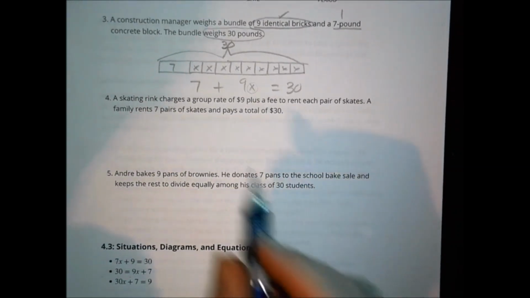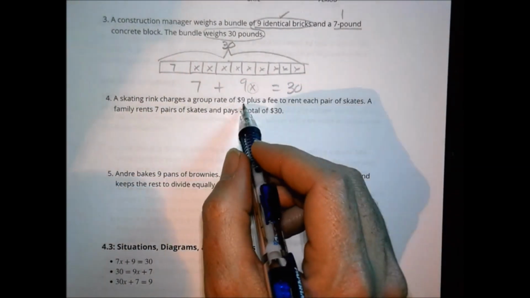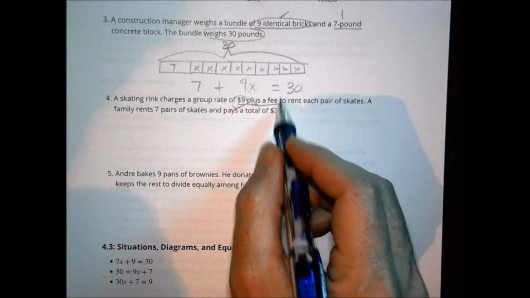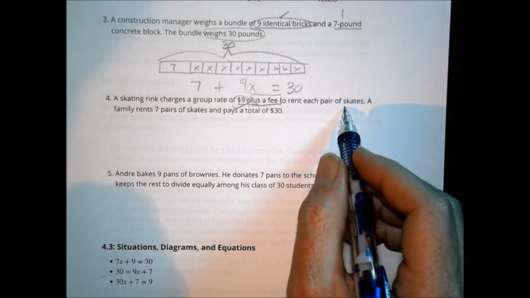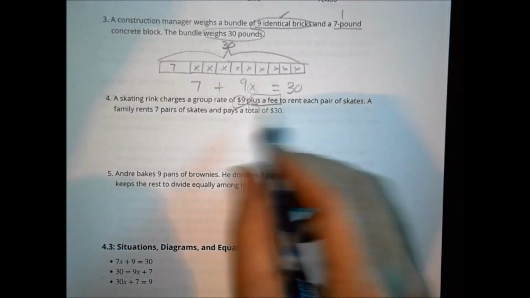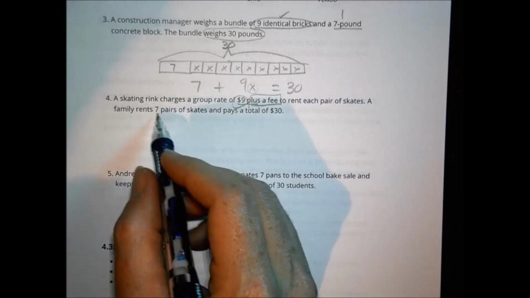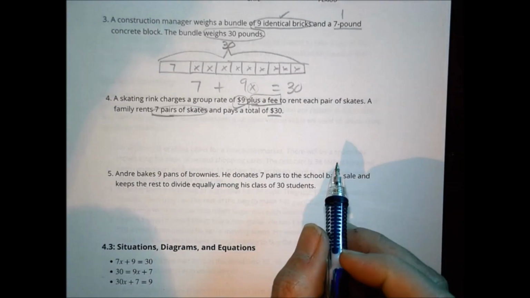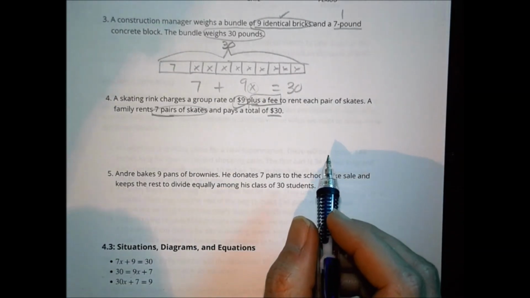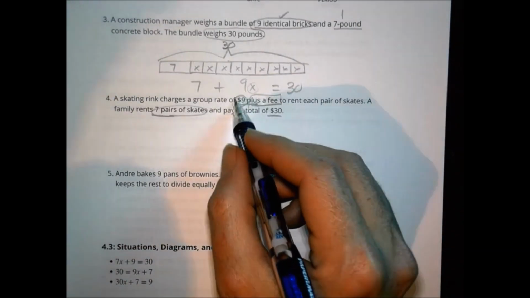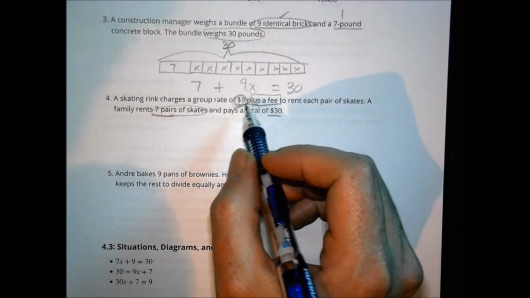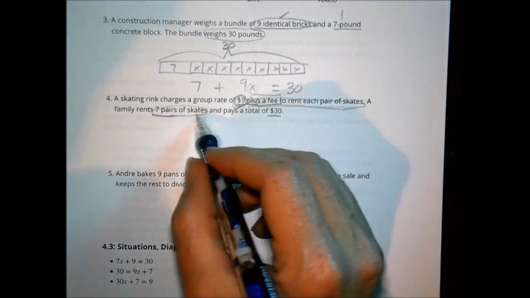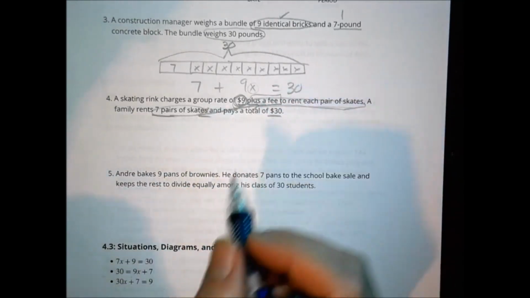For number 4, a skating rink charges a group rate of $9 plus a fee to rent each pair of skates. A family rents 7 pairs of skates and pays a total of $30. So we know we have $9. That's our rate, and then there's a fee for the rentals of the skates. And this family is going to be renting 7 pairs of skates.